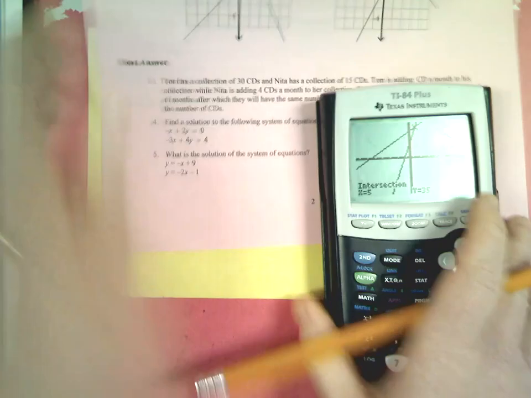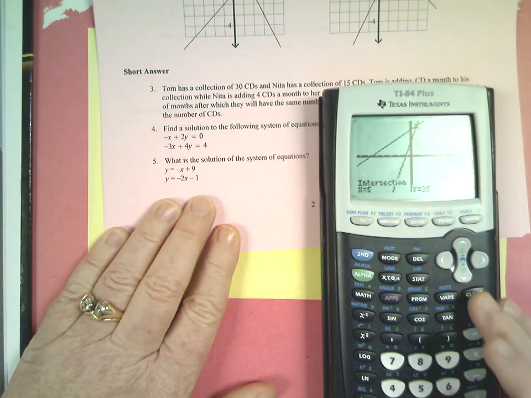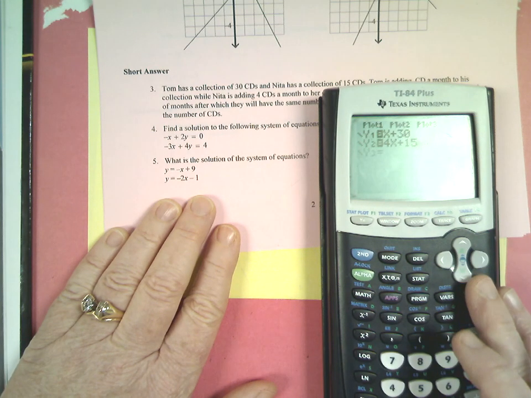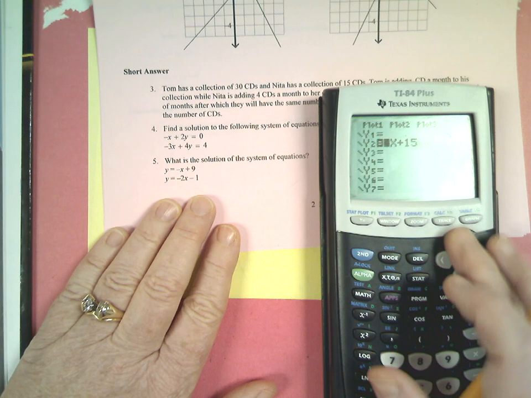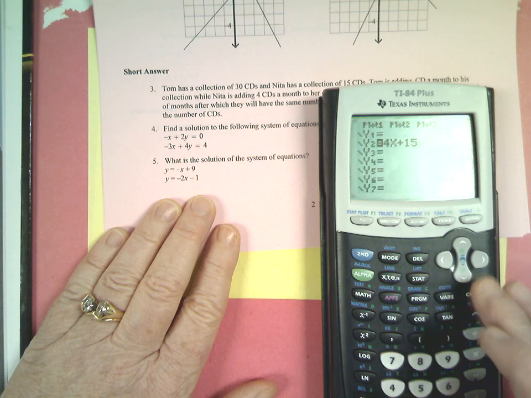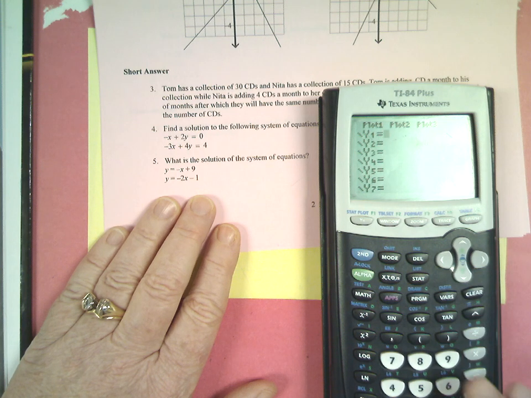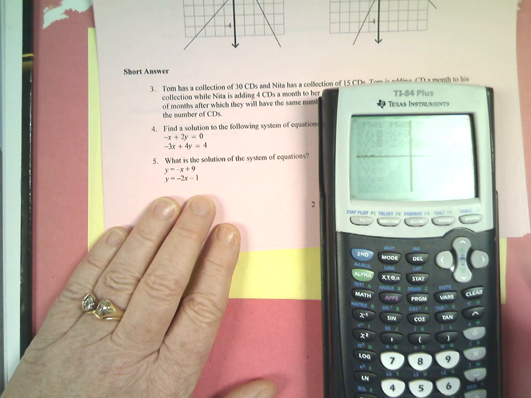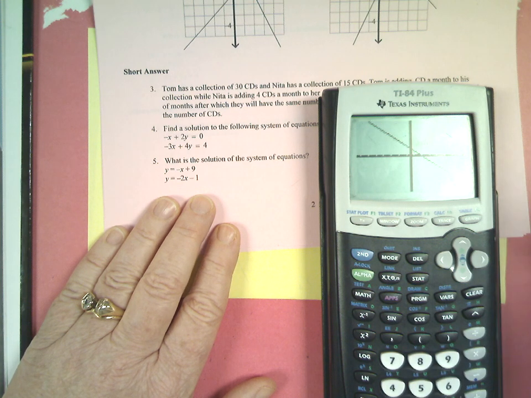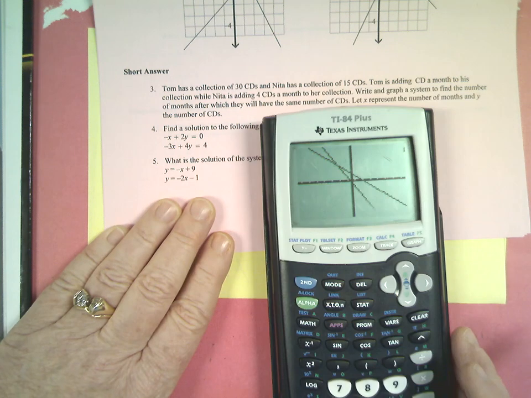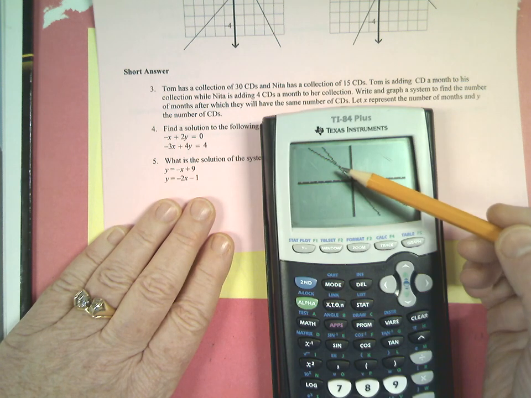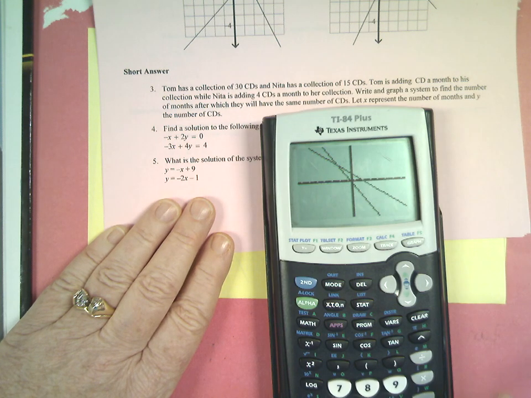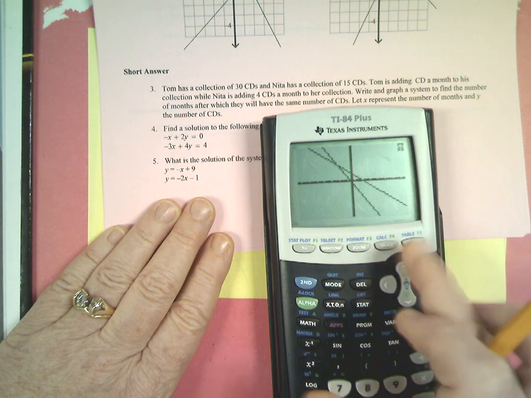Number 5. Number 5 is set up so that I could use substitution, or I can put that in my calculator. So I'm going to graph this one. It says negative x plus 9 and negative 2x minus 1. And I'm going to graph it. Now I'm still zoomed in. I may have to zoom out, but it turned out pretty good. I can find that intersection, so I'm going to have the calculator calculate that.